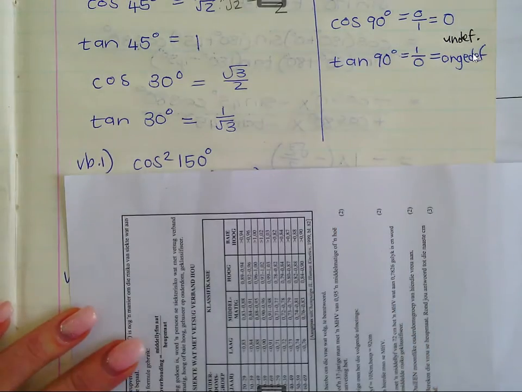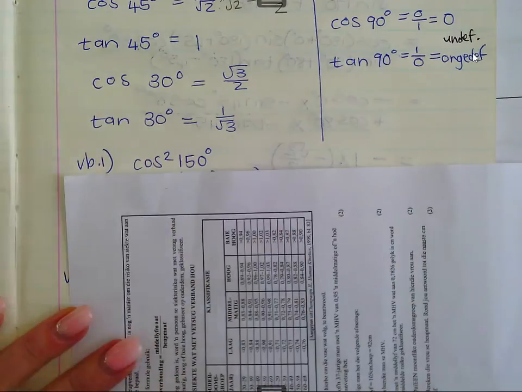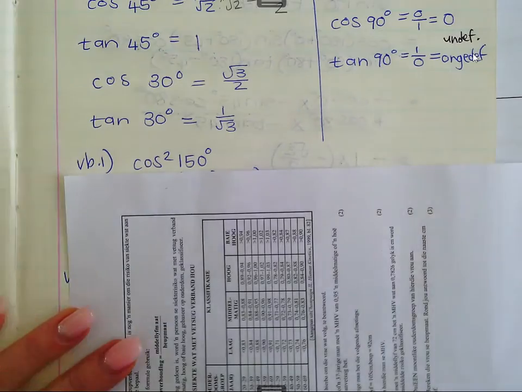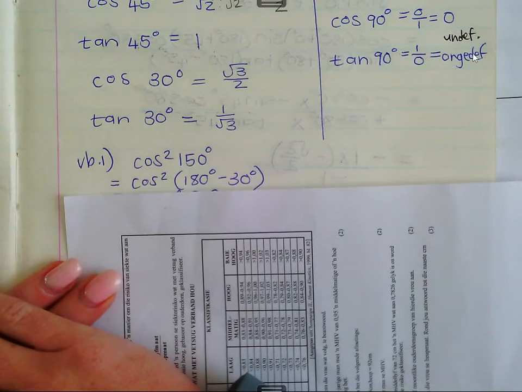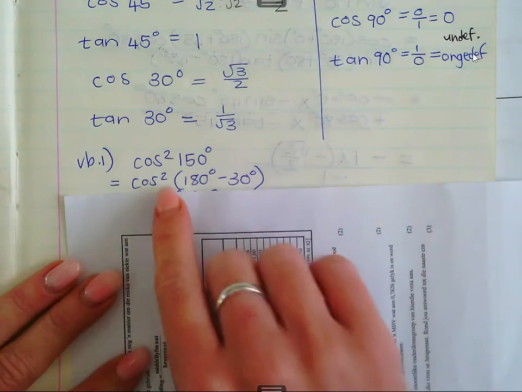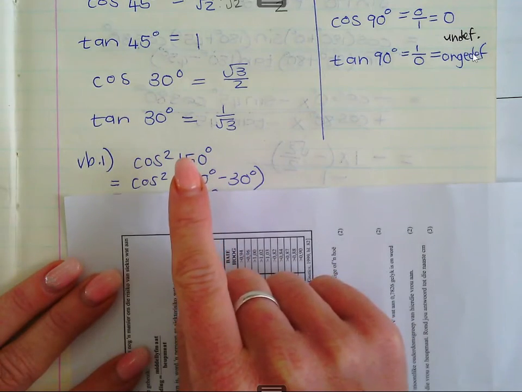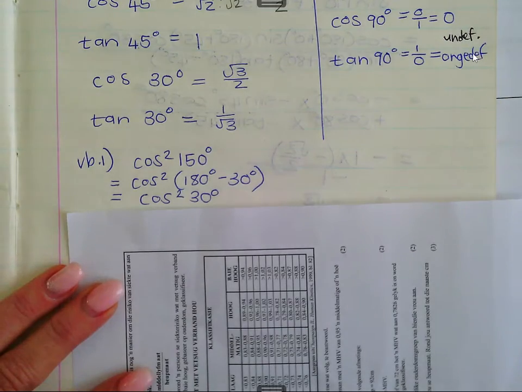Everything we're going to do is the same that we've done up to now. If I have 150, I see that it's not a reference angle. How can I rewrite it? 180 minus 30. Then I would say it's in the second quadrant. What is cos in the second quadrant? Negative. But the square makes it positive again. So it's positive cos squared 30 degrees.